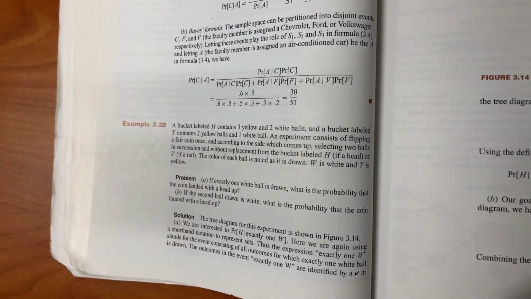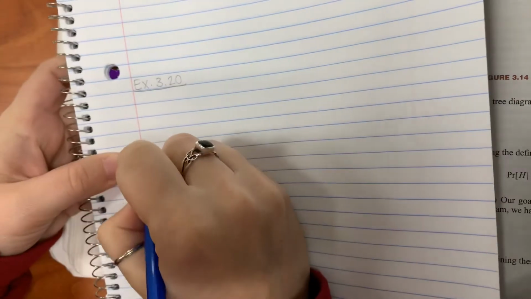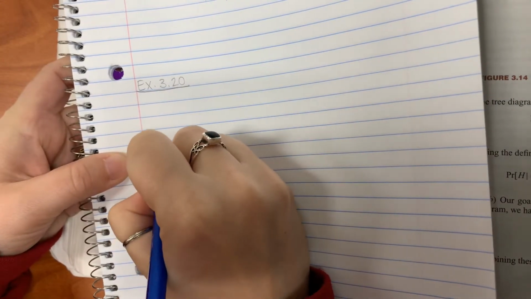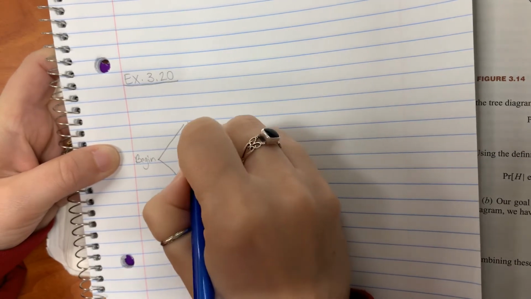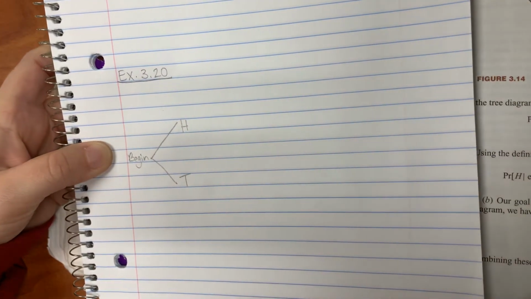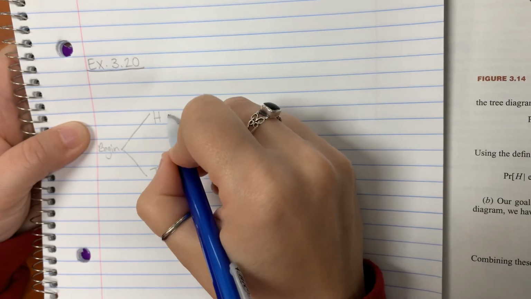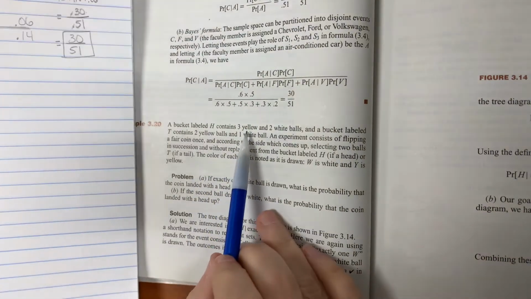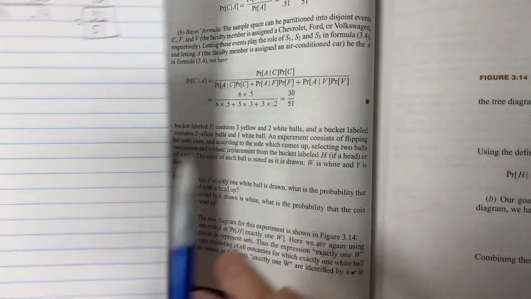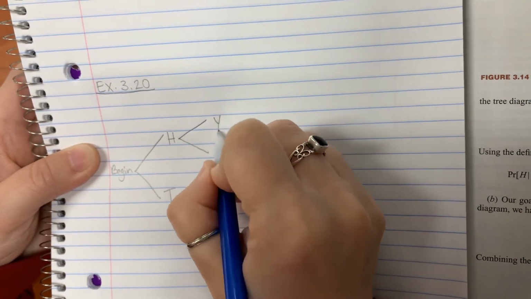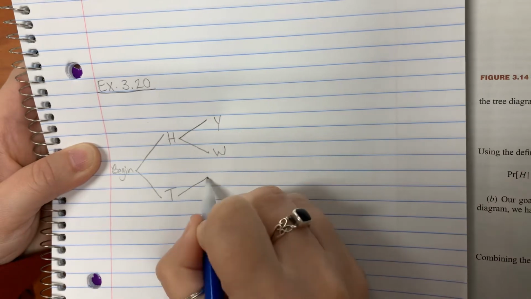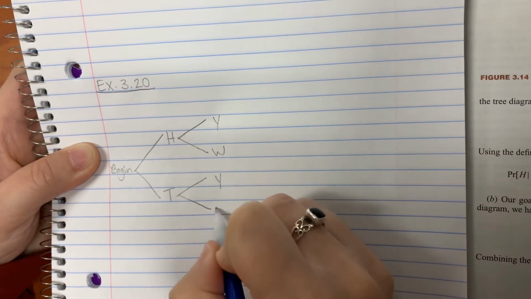All right, so when I begin, I am either picking heads or tails, which is going to tell me which bucket I'm looking at. And then from there, in the H bucket, they had yellow or white balls, right? And I don't really care how many yet. I just know that I have either yellow or white to pick from. Same thing with this one. I have either yellow or white to pick from.